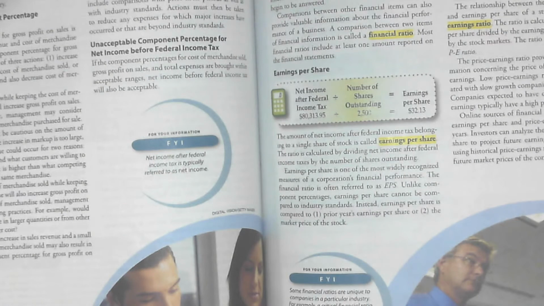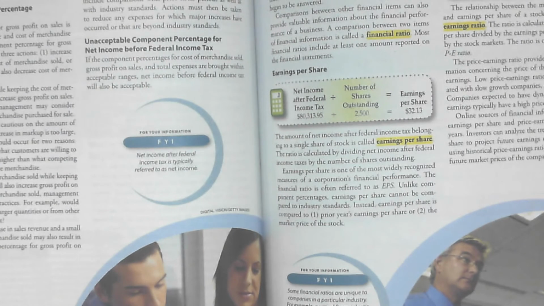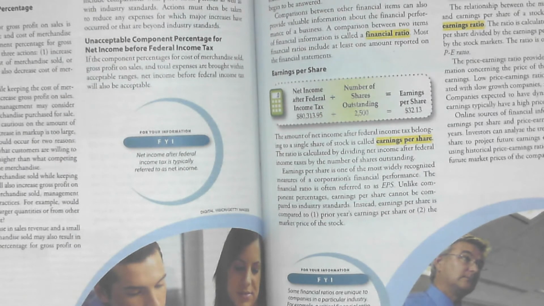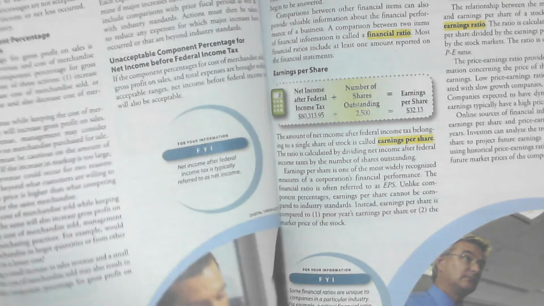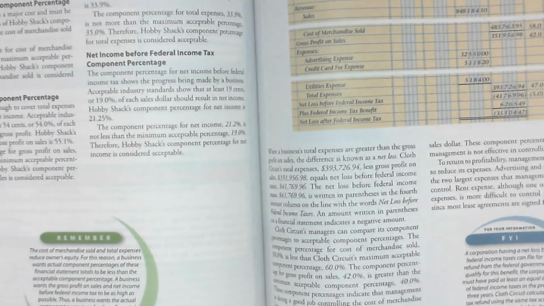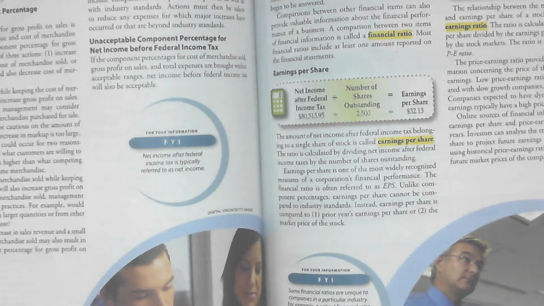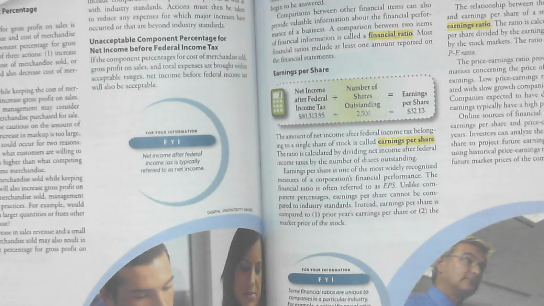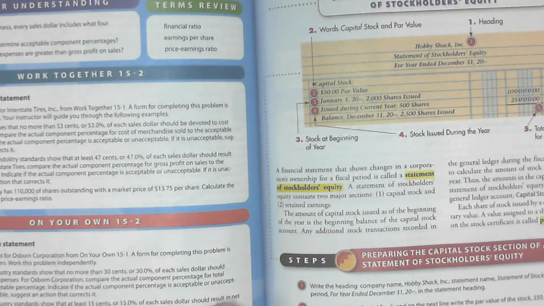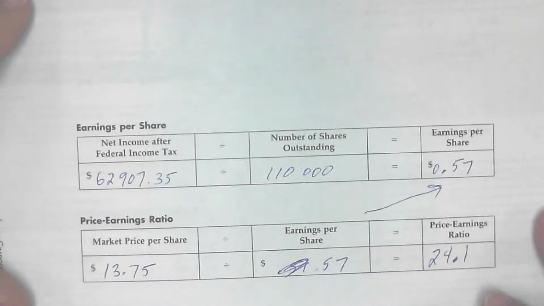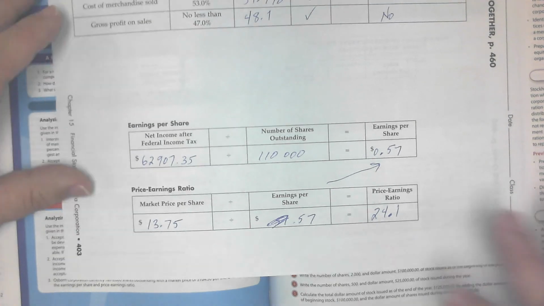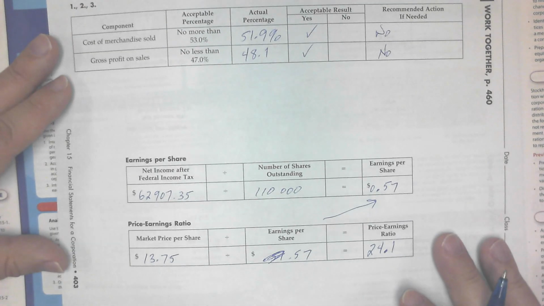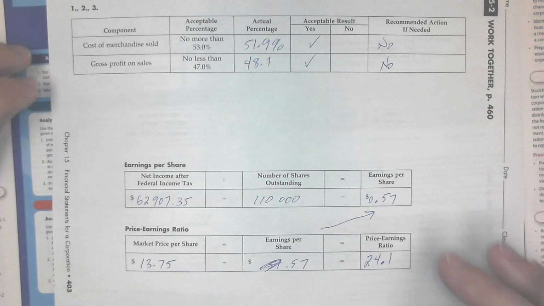Let's see if there's anything else in here. Yeah, everything else you should have caught on the study guide. So that's it for section 2. Pretty easy, not that much to it.